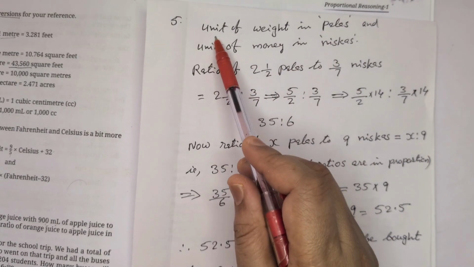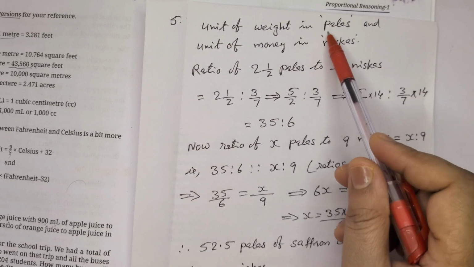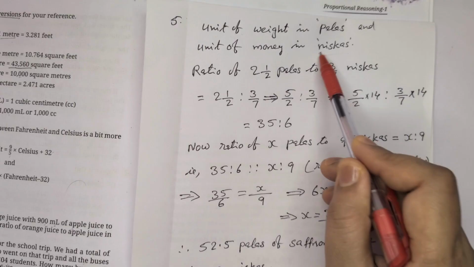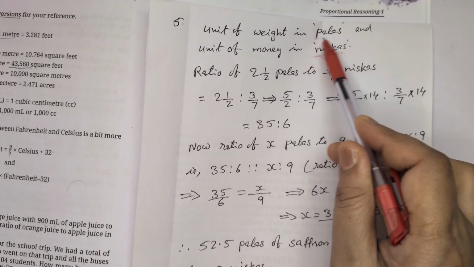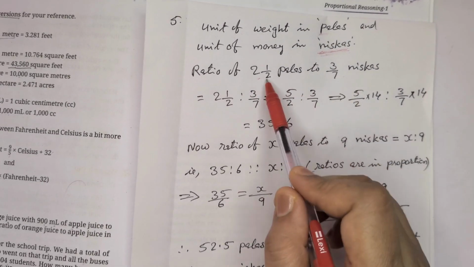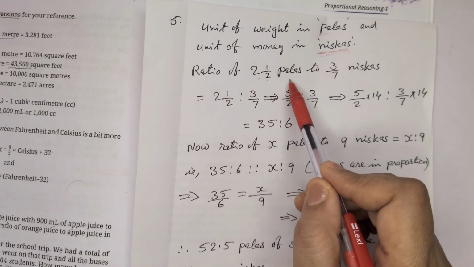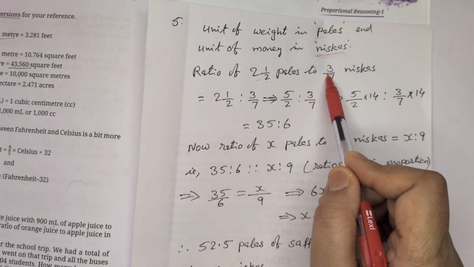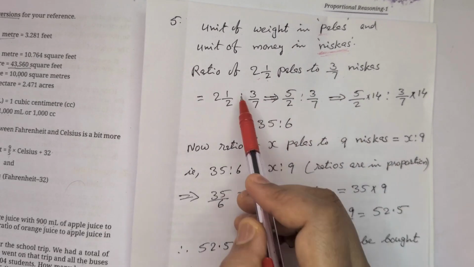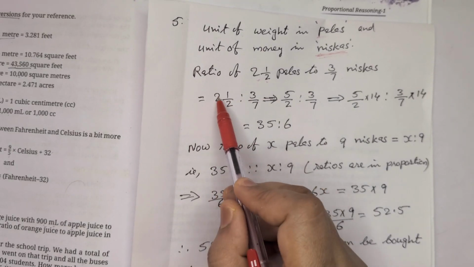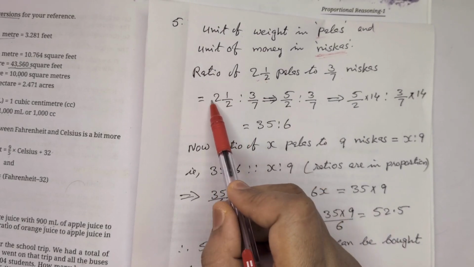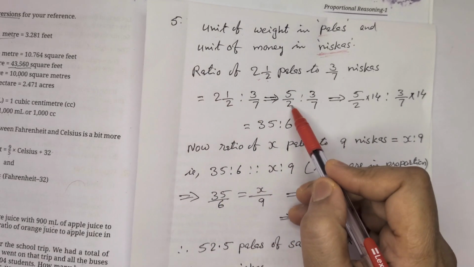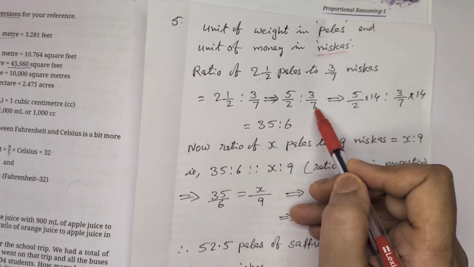So we can write in a sentence, the unit of weight is palas and the unit of money is niskas. This in rupees or paise, coin, something, and this the weight. So ratio between these two terms, 2.5 palas to 3/7 of niskas. So we have to find the ratio first, the given terms 2.5 and 3/7. So this is a mixed fraction. First we have to convert that into improper fraction. 2 into 2, 4, 4 plus 1, 5. 5/2 is to 3/7. Now again this ratio is in fraction form.